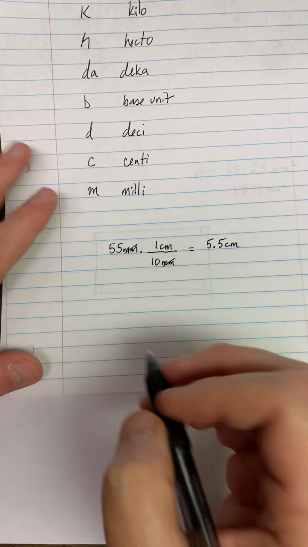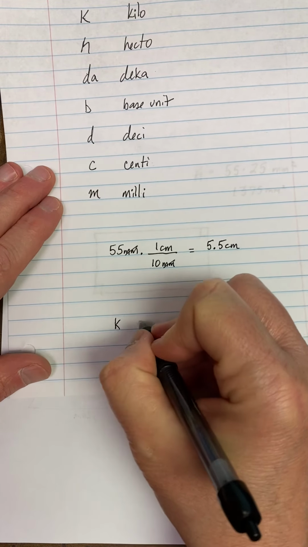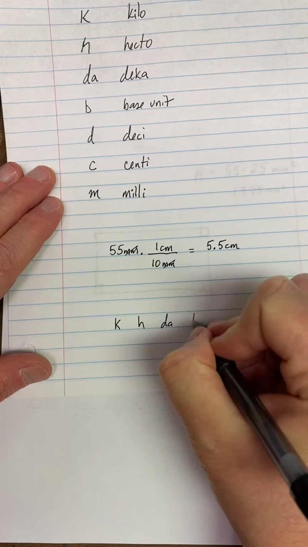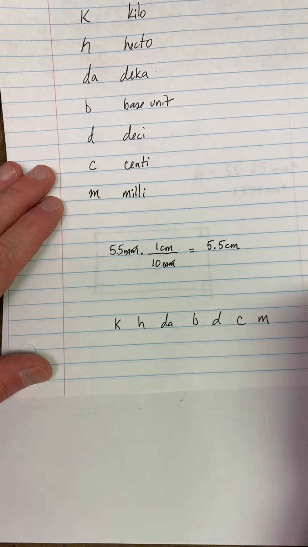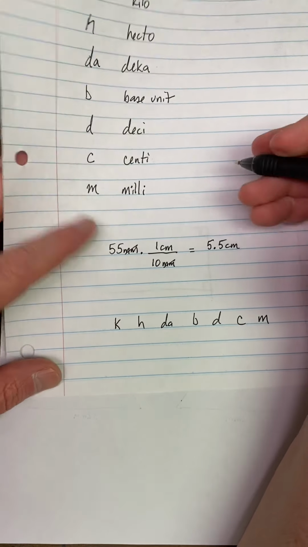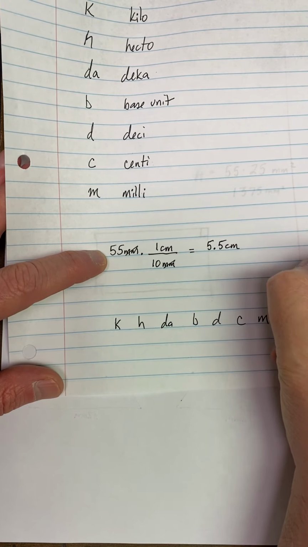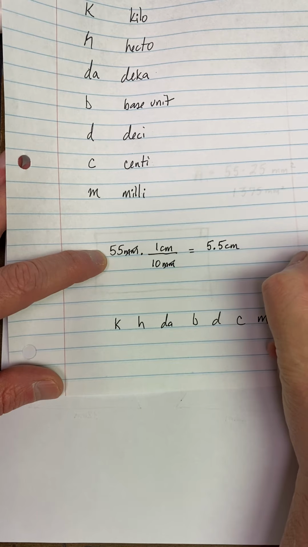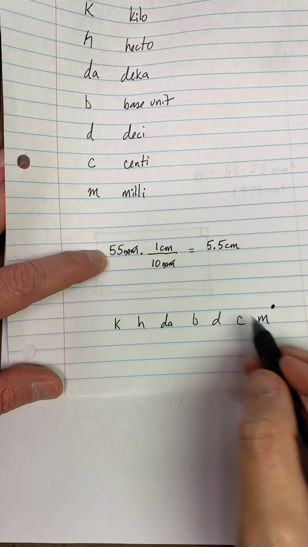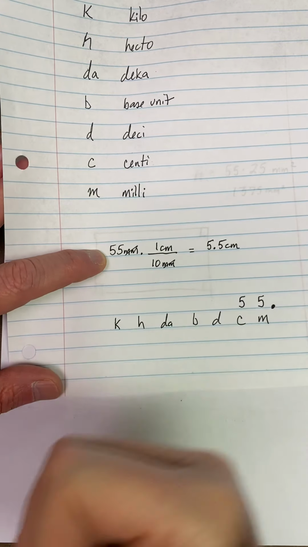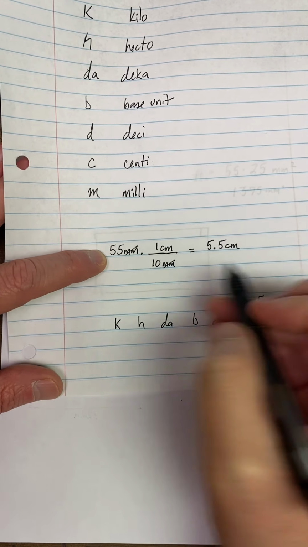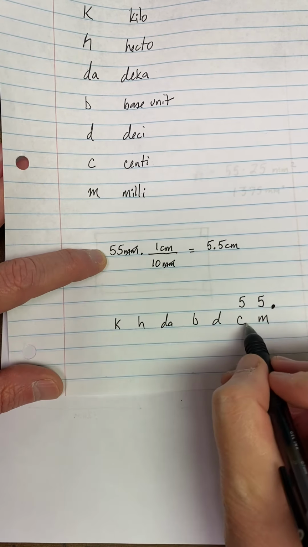The other way to do it is to put the decimal place in my original number, 55. The decimal place goes at millimeters, because this is 55 millimeters. Then move the decimal place to where you want it to be.